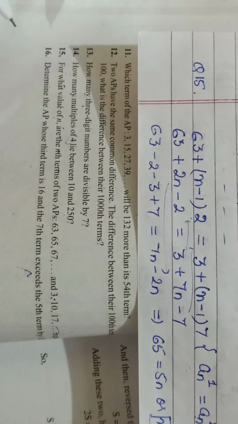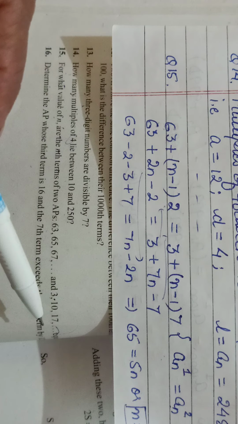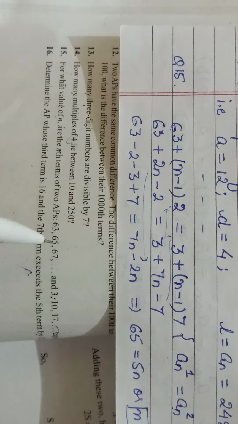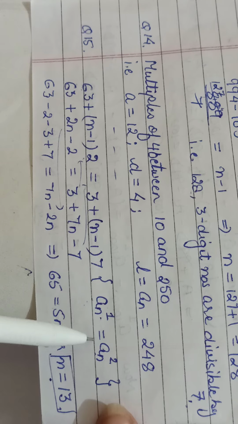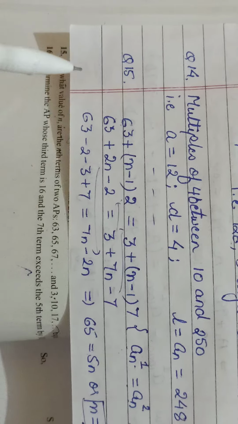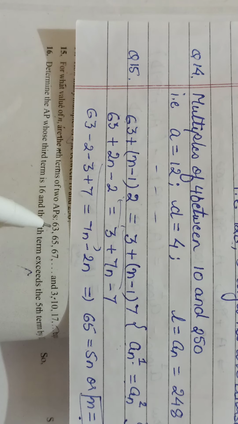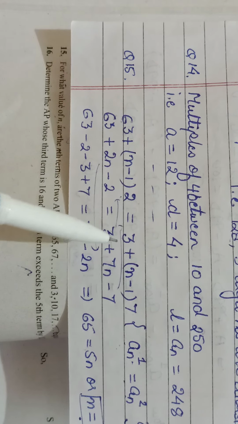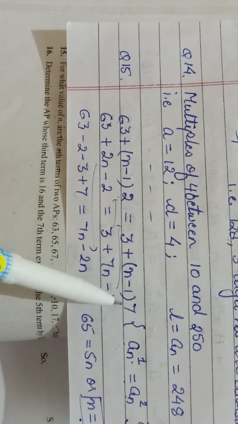Then likewise for 15th one, children, for what value of n are the nth terms of these two APs equal? Okay, so there are two APs given to you, and it has been said that nth term of these two APs is the same. So nth term of first AP equals nth term of second AP by formula A plus n minus 1 D. Okay, so for the first AP, your A is 63, D is 65 minus 63, that is 2. So this is nth term of first AP equals second AP. A is 3, D is 10 minus 3, 7.